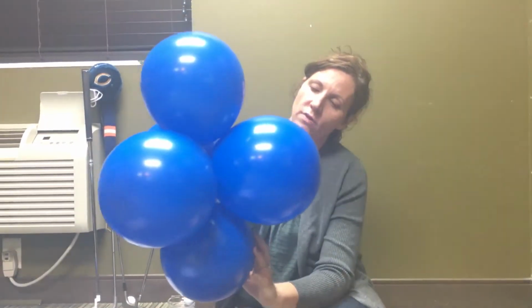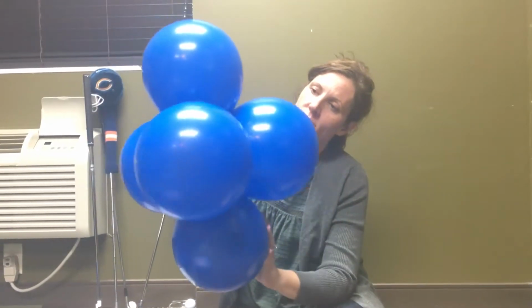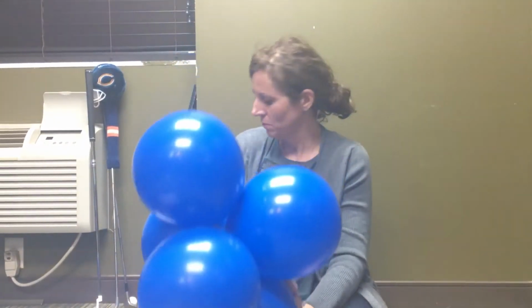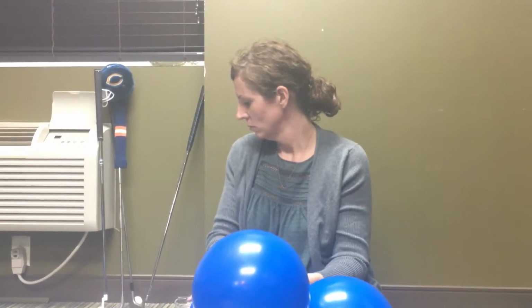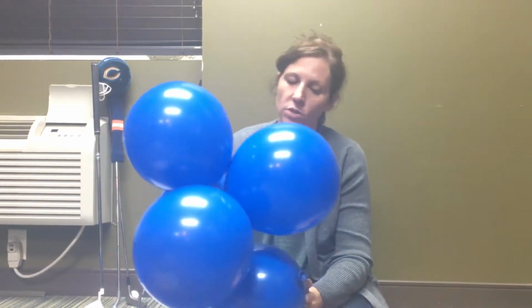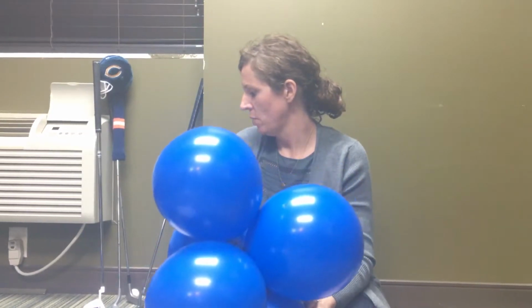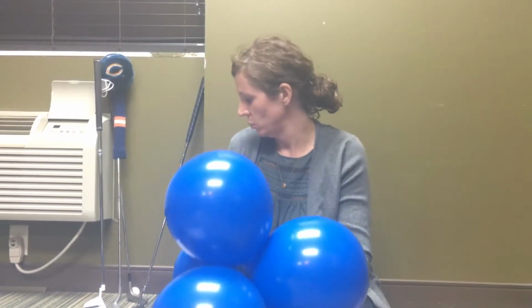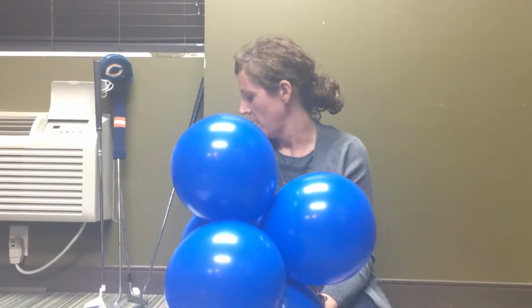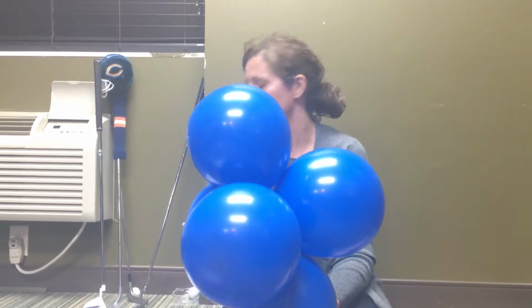So you see your 5 electron domains represented by the balloons. There are, in all of these, 5 electron domains, but for trigonal bipyramidal, you have several types of molecules. You would have AB4, AB3, and AB2.